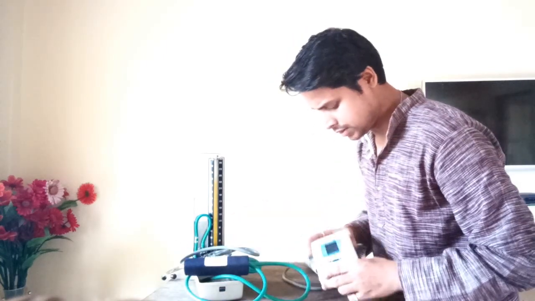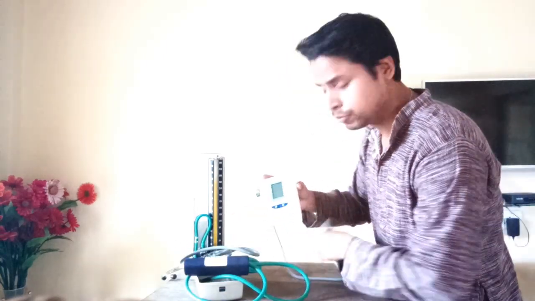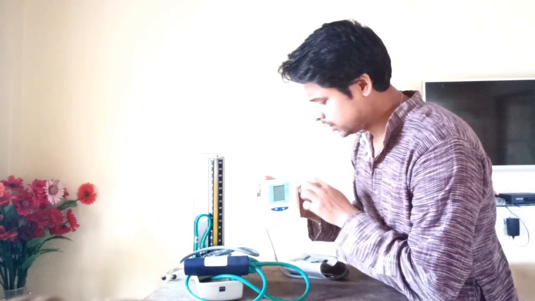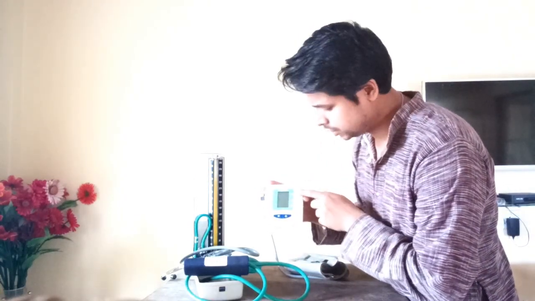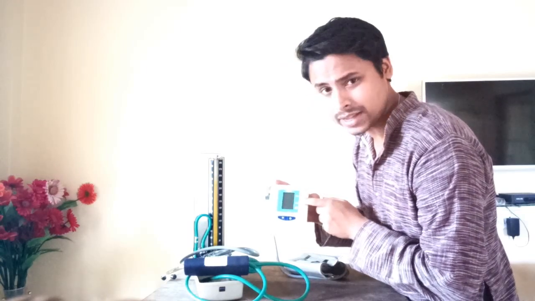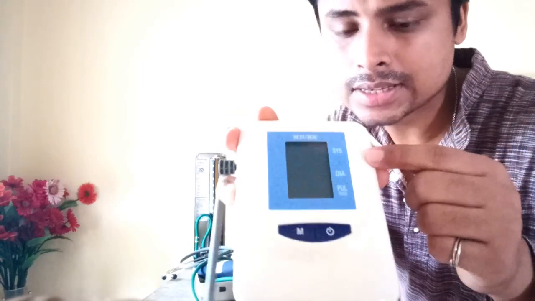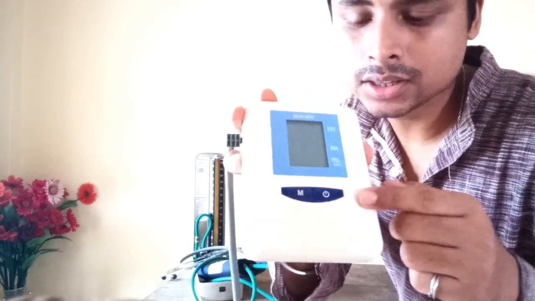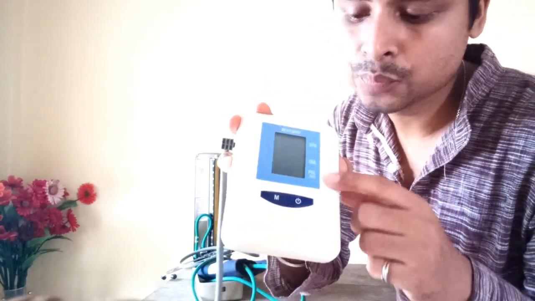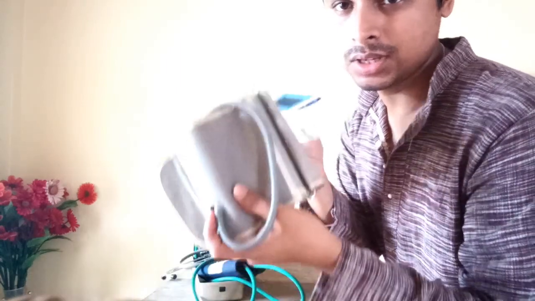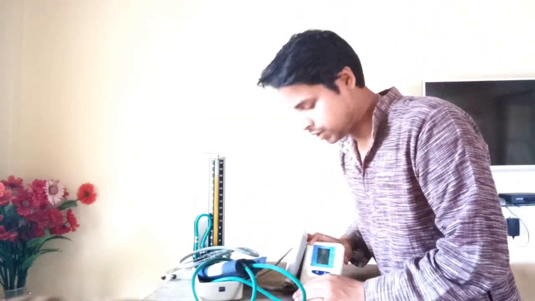In the digital case, it is very simple. We just have to put on the cuff and switch it on, and then it will automatically take the reading. Here sys means systolic, di means diastolic. You can see sys and di, and below it the pulse, right? So systolic, diastolic and pulse rate, these three things will come digitally. Like this we can measure using the digital or the manual sphygmomanometer.